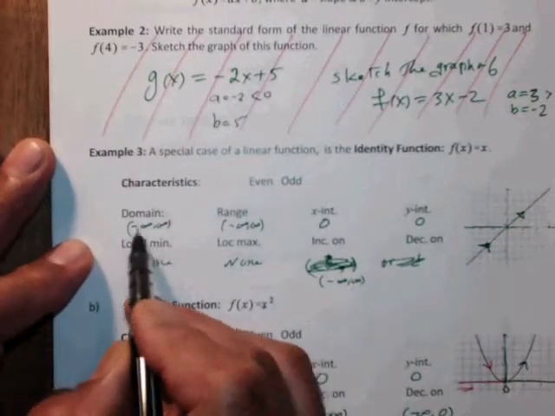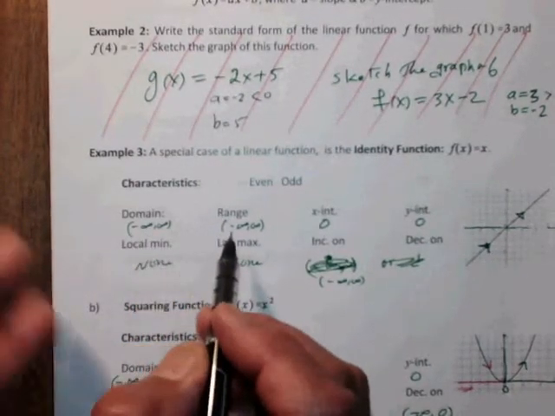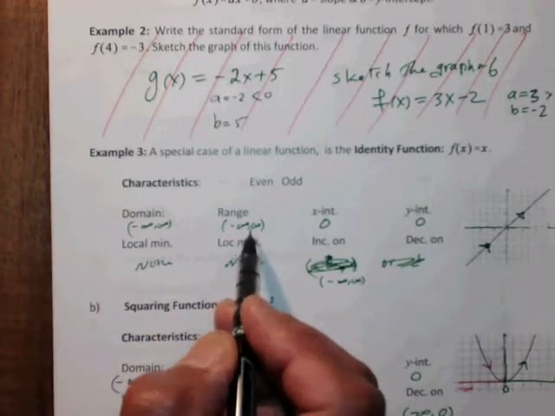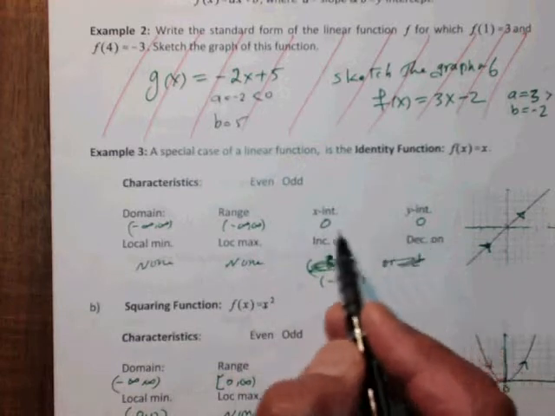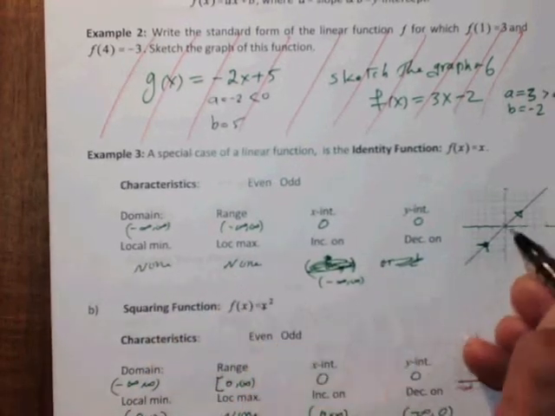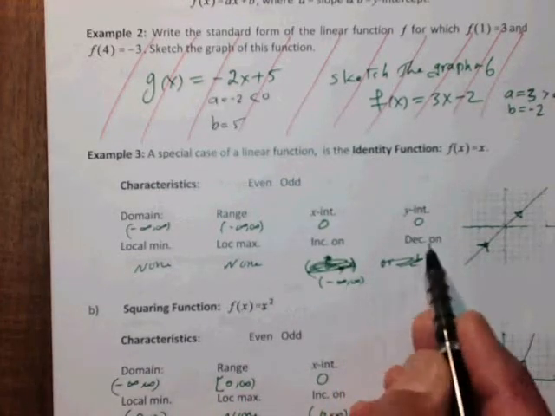The domain is the whole real line, minus infinity to infinity. Range is minus infinity to infinity. X-intercept and y-intercept are both 0. No local minimum, no local maximum, and it's always increasing. So increasing over the whole real line. It's never decreasing.